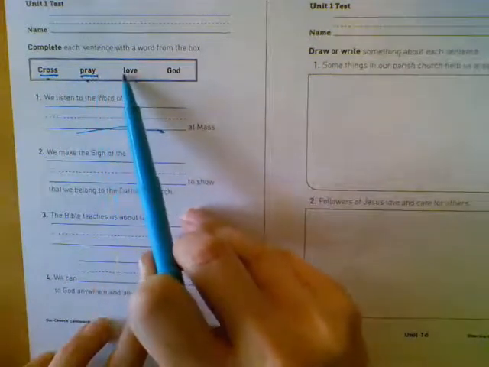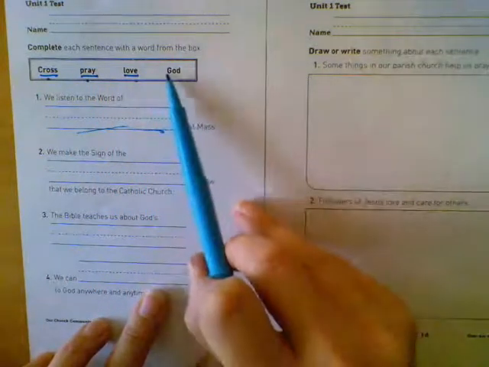All right. Sentence number 2 says, we make the sign of the blank to show that we belong to the Catholic Church. Do we make the sign of the cross, the sign of the pray, the sign of the love, or the sign of the God? What do we make to show other people we belong to the Catholic Church?